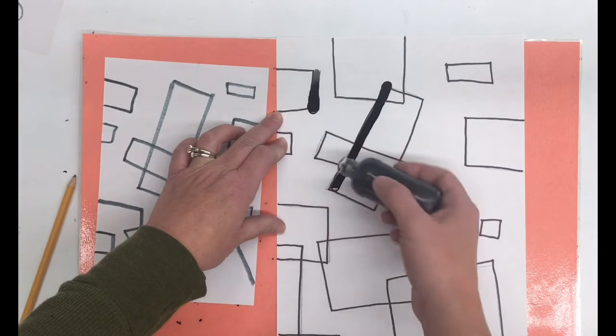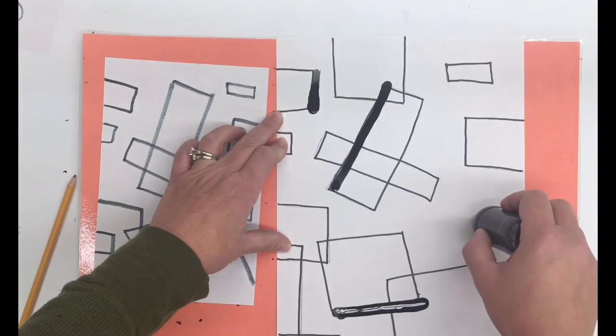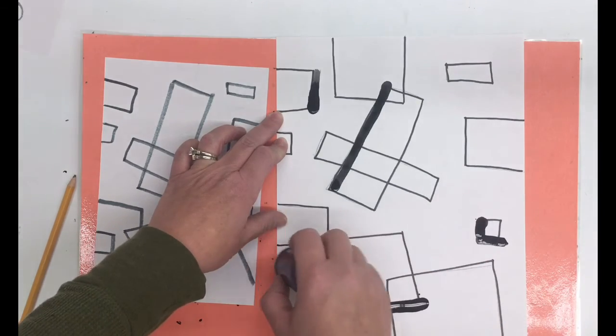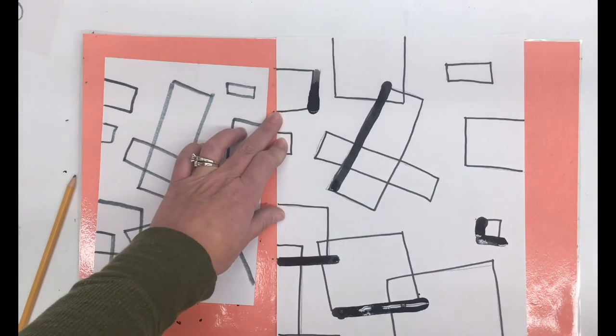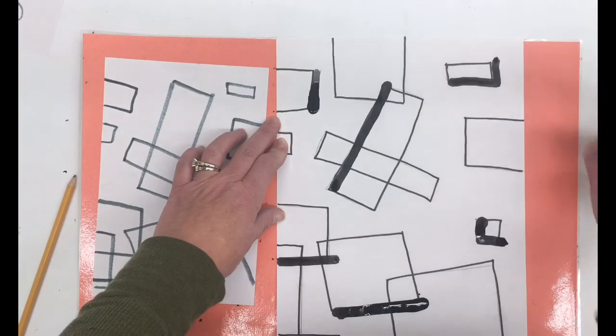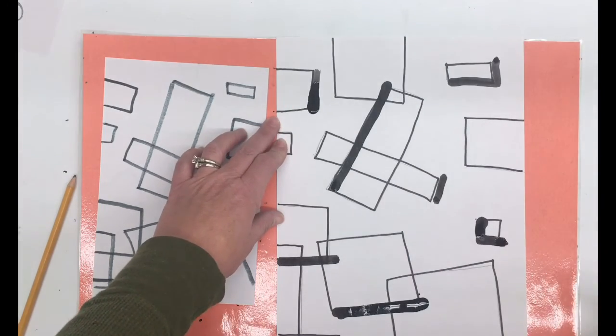Apply the ink carefully along certain edges. Also be careful not to squeeze the bottle, otherwise you'll have a puddle of ink on your paper. A very delicate, light touch works best for this step.